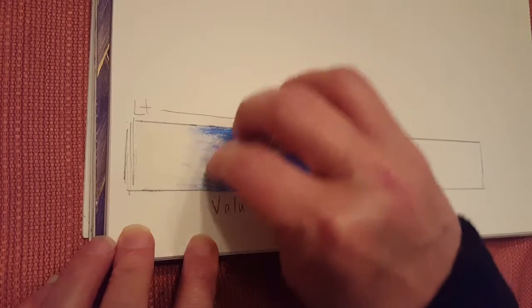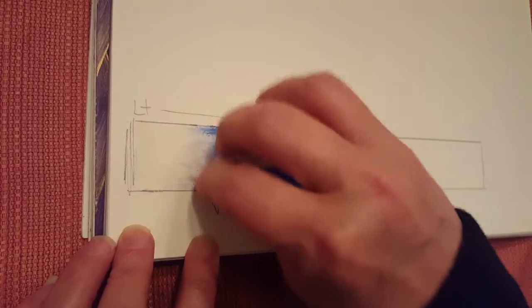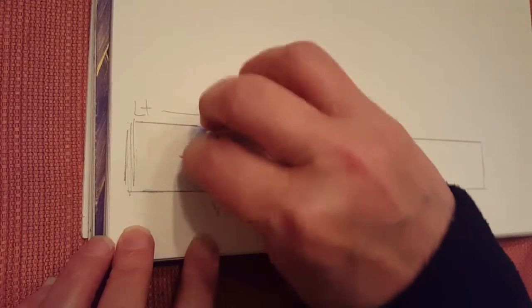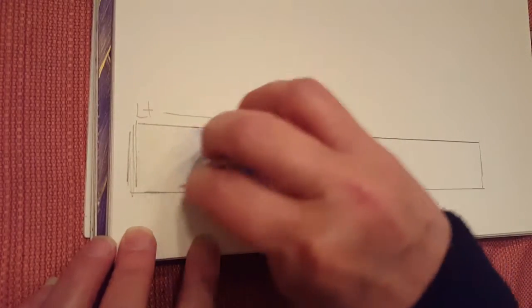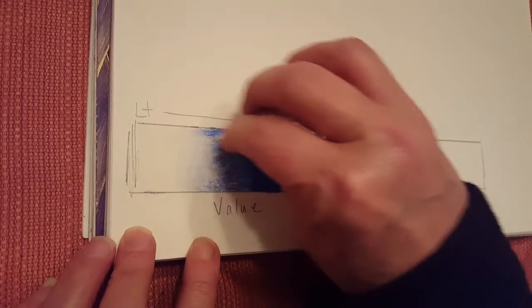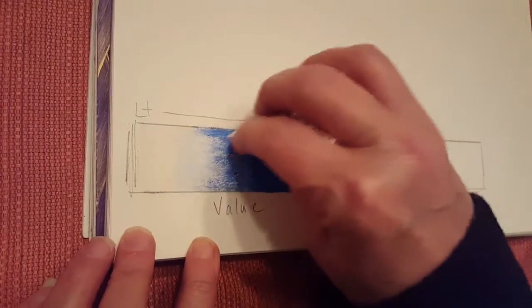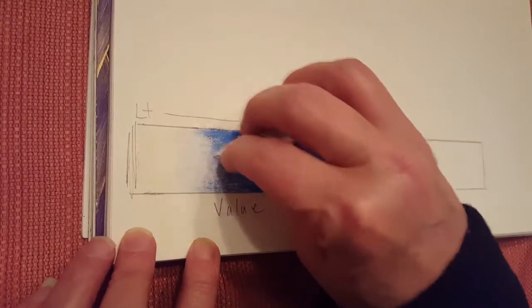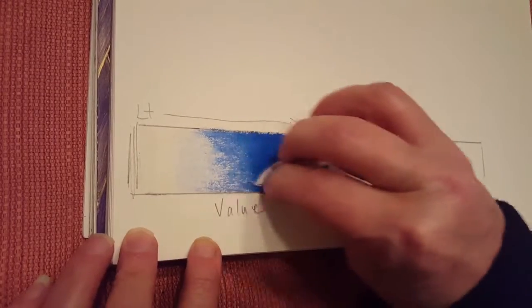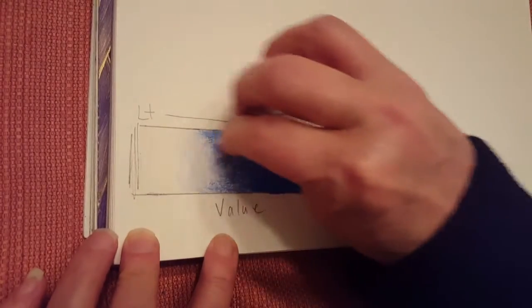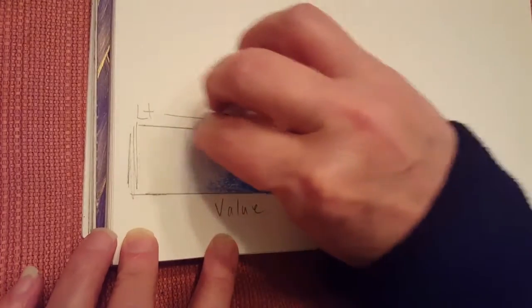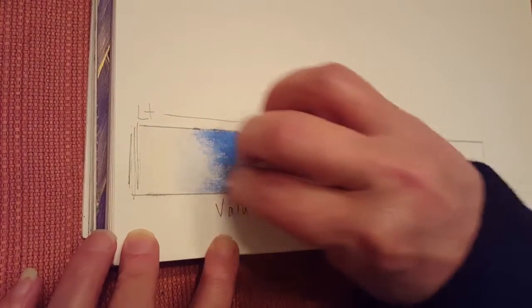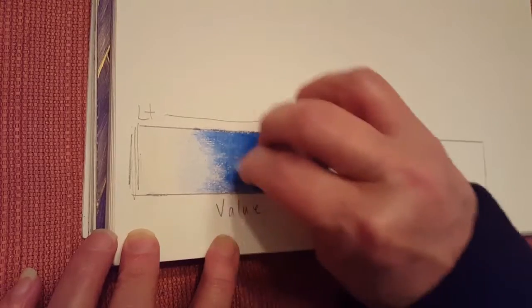So it could be kind of like this sort of rough texture. Or if I really want to blend it out and smooth it out, I might even want to do a circular motion. Just depends on the texture that you're looking for. If you want it super smooth, I'm just going to do more like this and just blend more pressure, just back and forth, back and forth. Ooh, man, I got a whole bunch of blue right there.